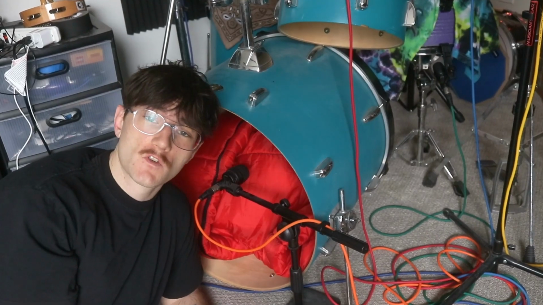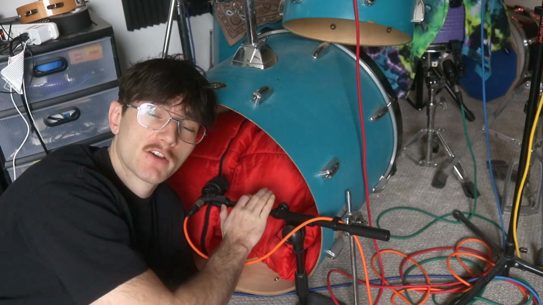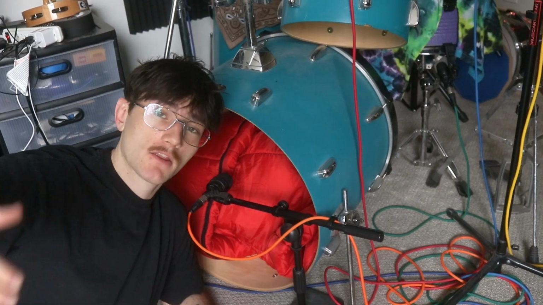So recording these drums is just going to be like the easiest thing ever. I have a good old kick mic right here in the kick drum, and then I'm just going to have a room mic over there to capture more of the high end and the room noise of the kick. And I'm quite literally just going to be doing this.